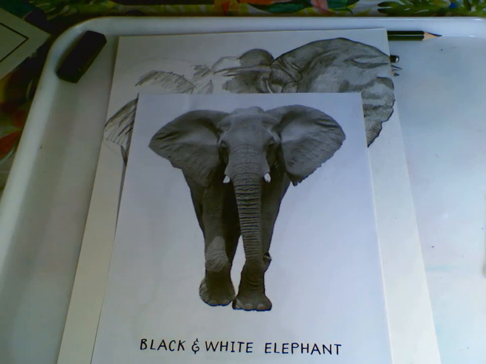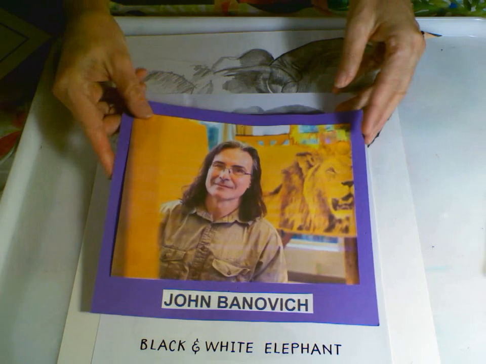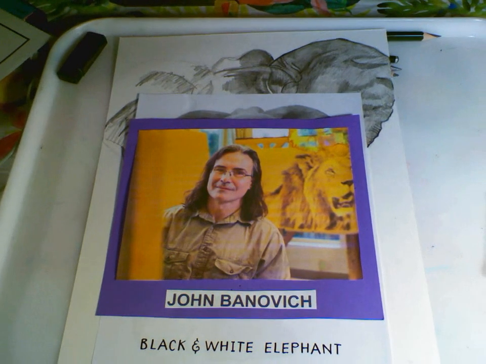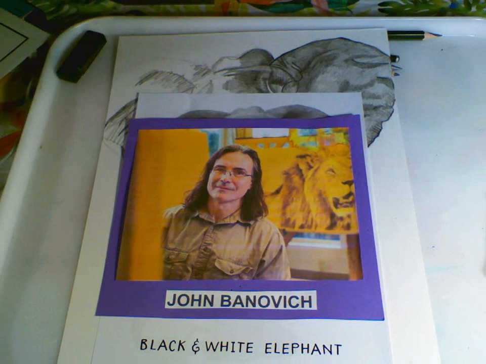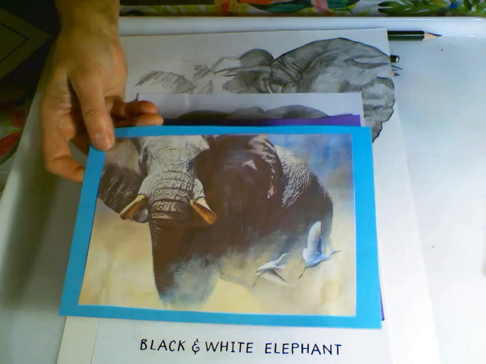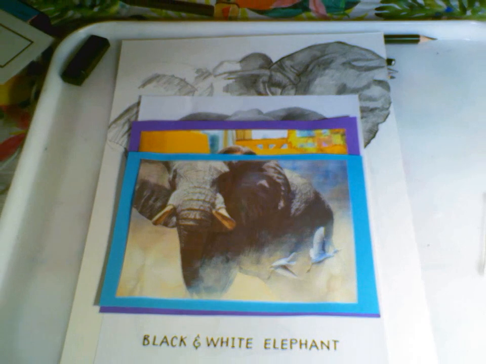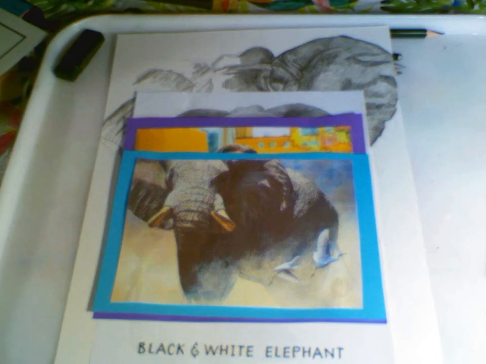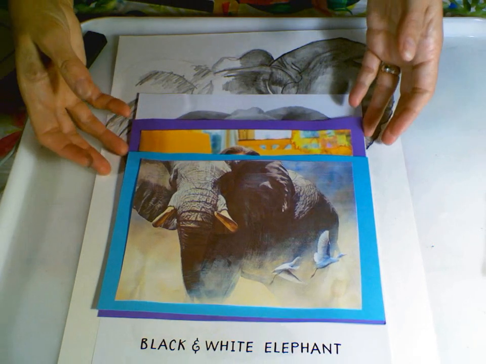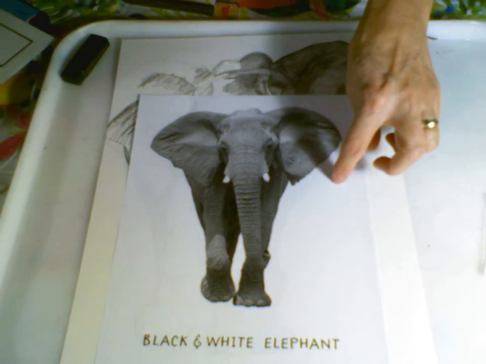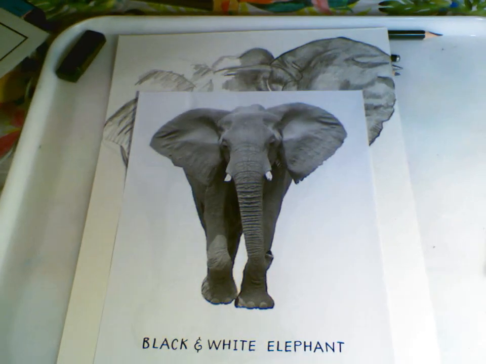Again, John Bonovich is our famous artist. He's also a conservationist because all of the money that he made from the sales of his art pieces, they've been channeled back to support the conservation efforts to promote and protect the habitat of these gigantic animals.